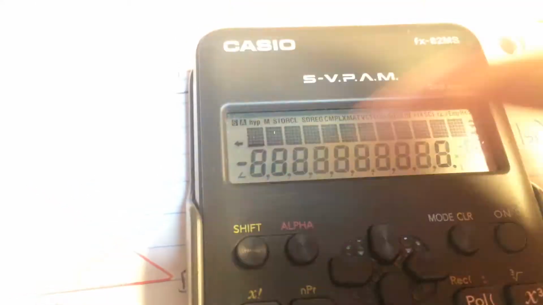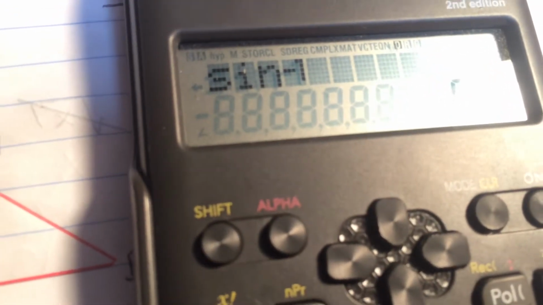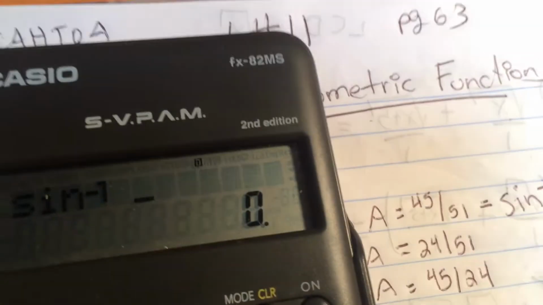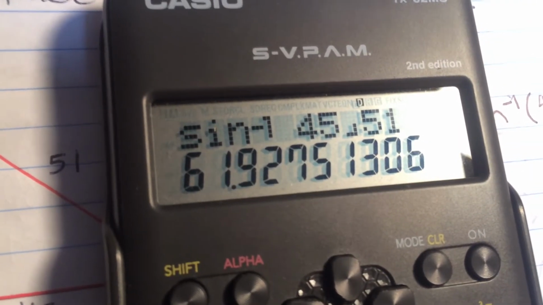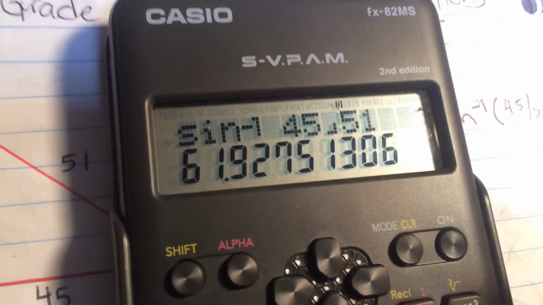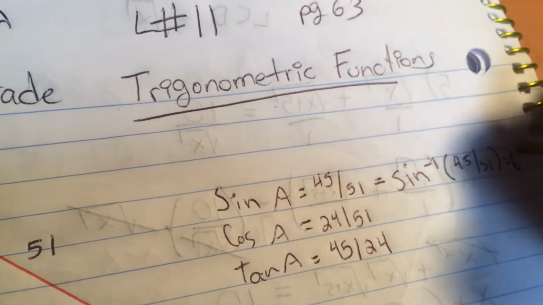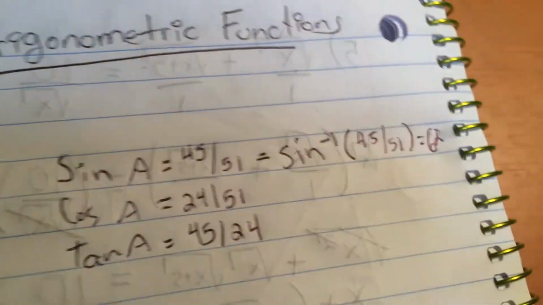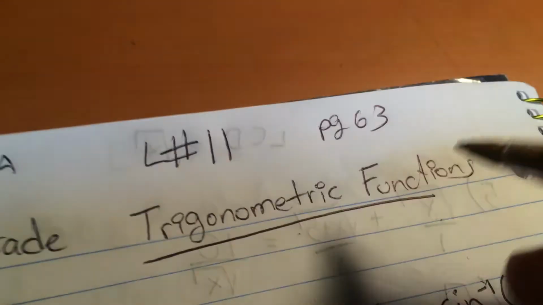Sine to the negative 1 of 45 over 51, and the measurement of this angle is 61.92. Let's round up and say 62. So this is 62. I'm going to use more space here.